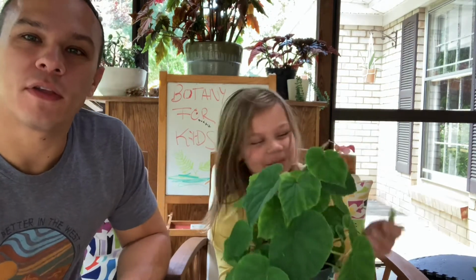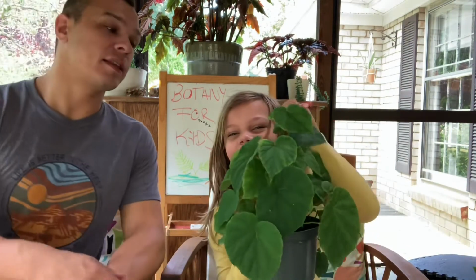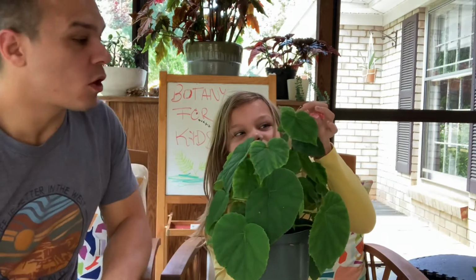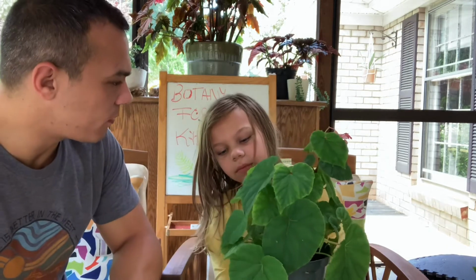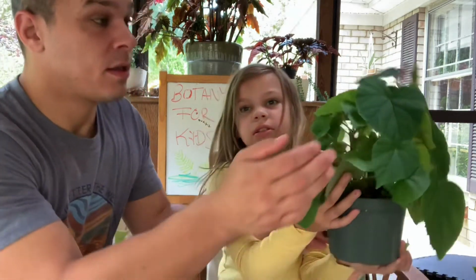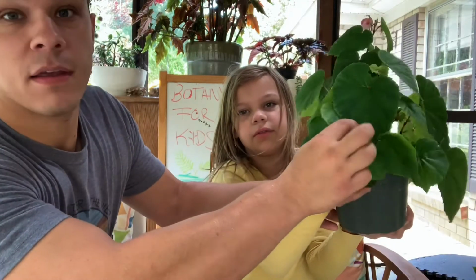So here's a begonia. This is what a lot of begonia looks like. This is a really basic one. So first, let's look at the leaves. And what are some key characteristics of the leaves? One side is bigger than the other. Yes, it's easy to see it. One side of the begonia leaves is bigger.